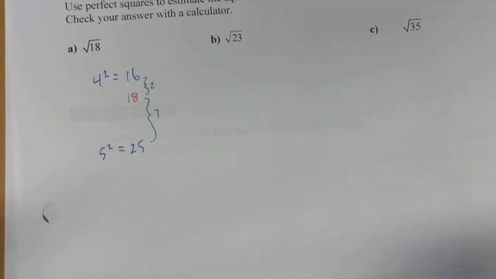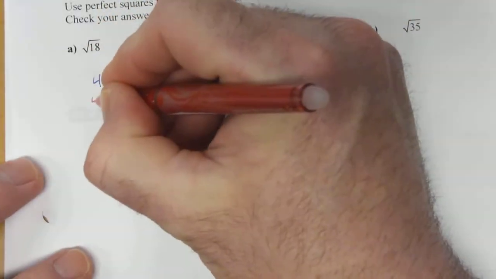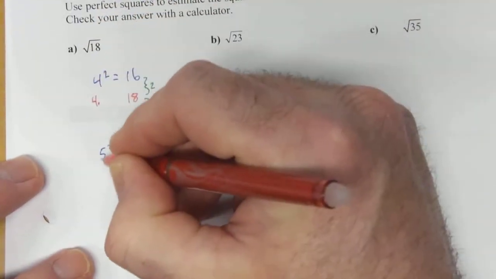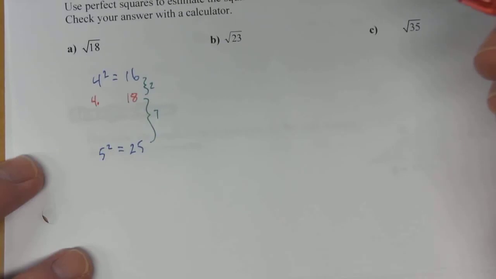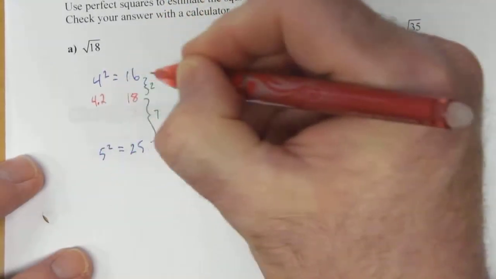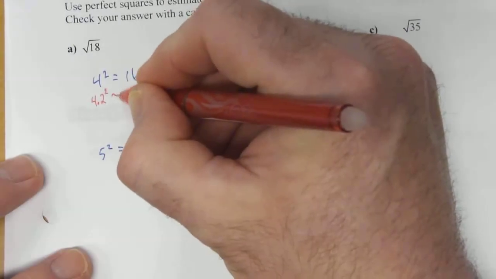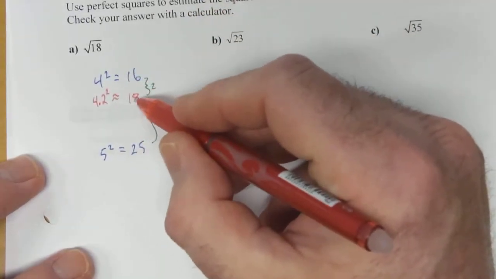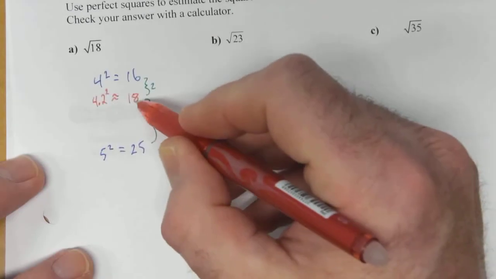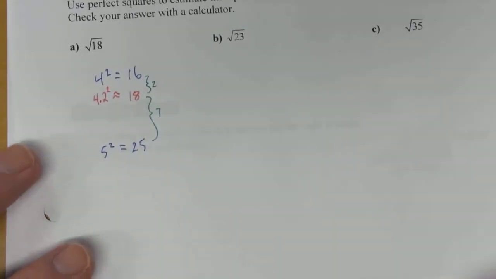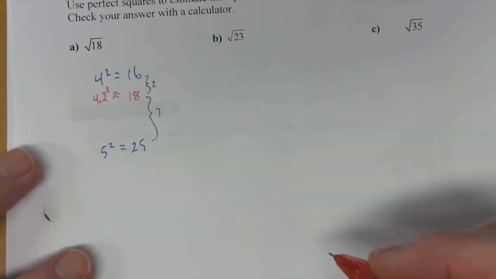So that means I'm going to estimate that my square root is much closer to 4 than it is to 5. I'm going to say that it's about 4.2. So if you estimate 4.2 squared, that's approximately equal to 18. We're using the squiggly equal sign to say approximately equal to 18. Now, we can check that.